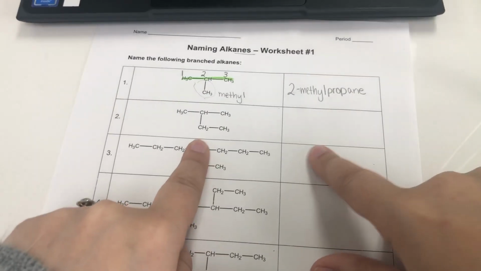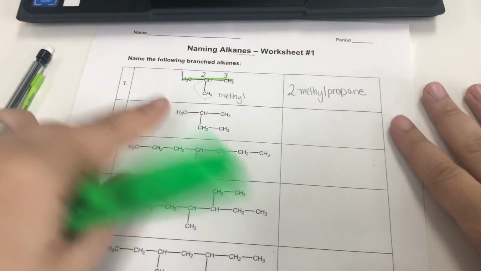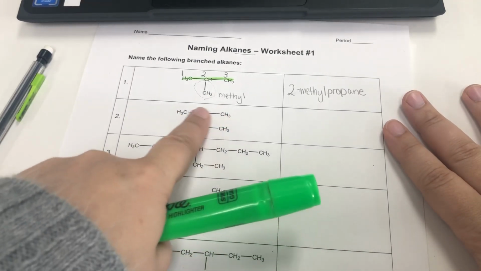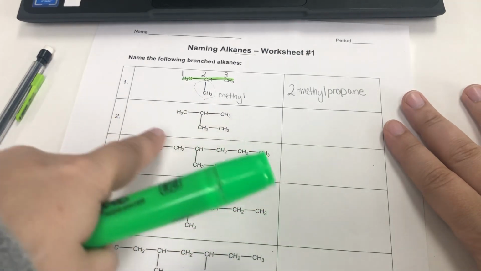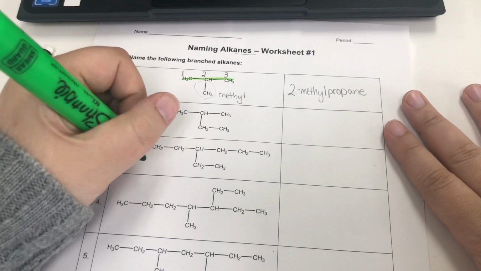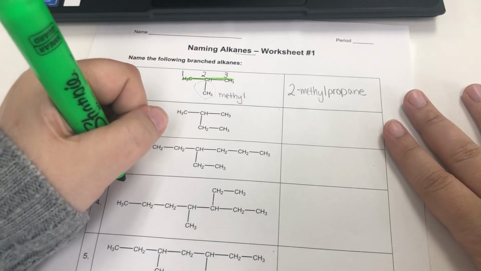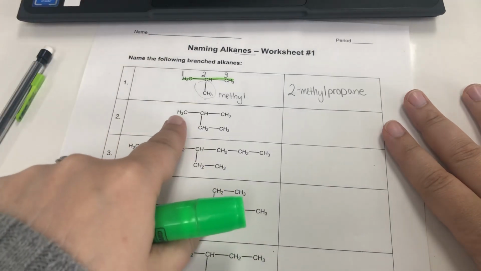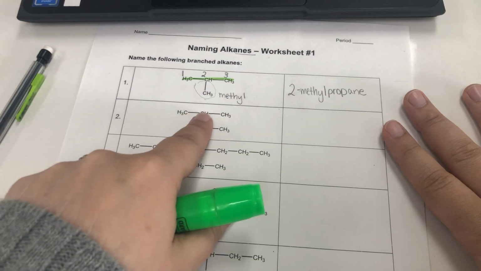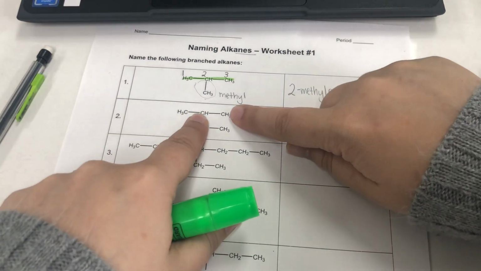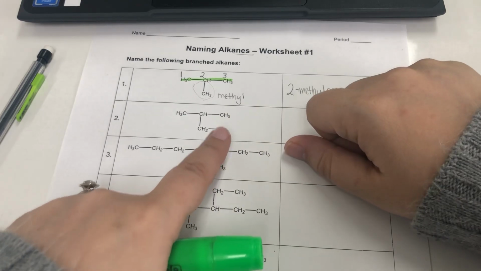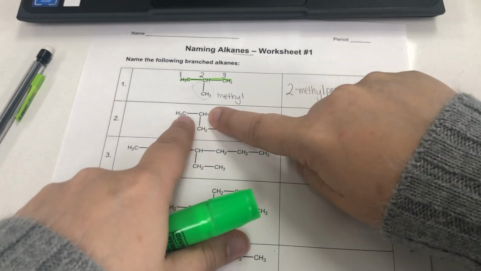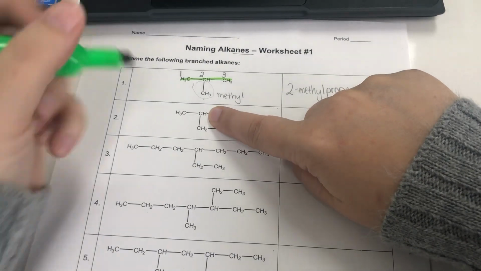Next one, find my parent chain with my highlighter. I can do 1, 2, 3, 1, 2, 3, 4, 1, 2, 3, 4, 1, 2, 3, 4. Looks like 4 is the most carbons I can get in a row. And now I want to see where I can make it so that it's the lowest number of carbon with a side chain. So if I start left to right and I go 1, 2, 3, 4, I would have my side chain coming off my second carbon. If I start it here, 1, 2, 3, 4, my side chain would come off my third carbon, which isn't good. I want the lowest possible.